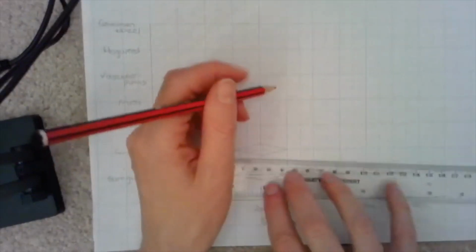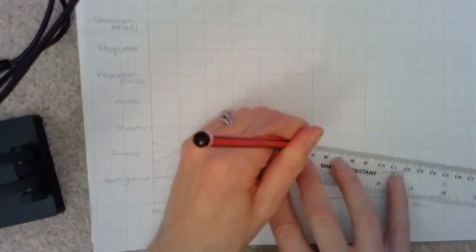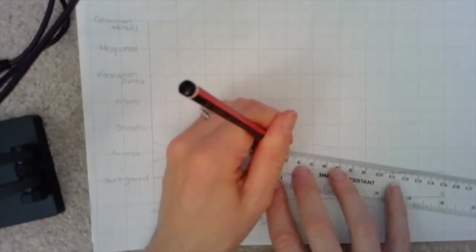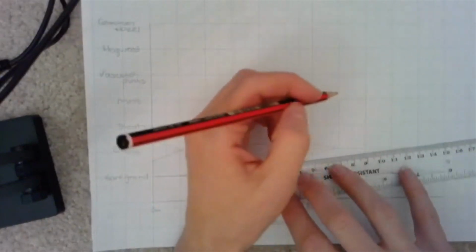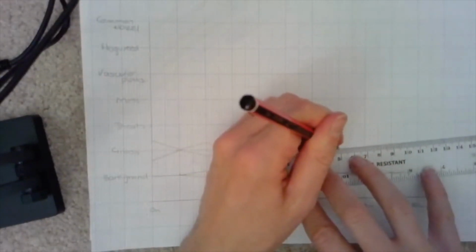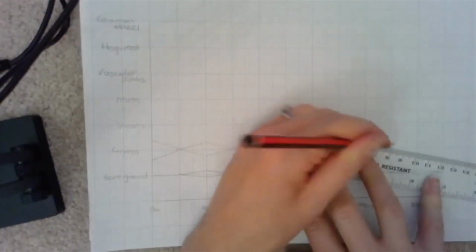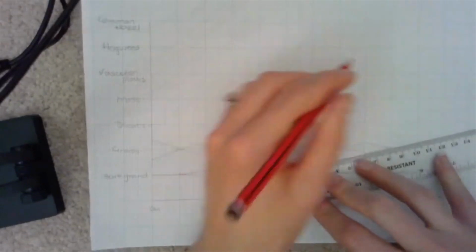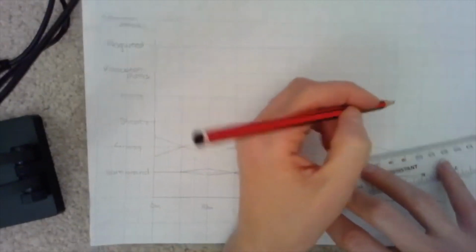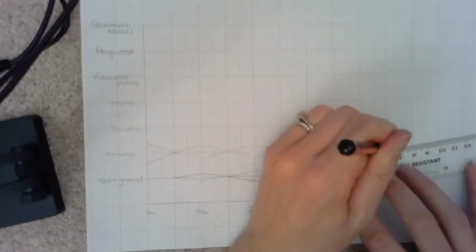And then 40%, you need 20 either side of the line. Then 42, so we need 21 either side of the line. And 36, so we need 18 either side of the line.